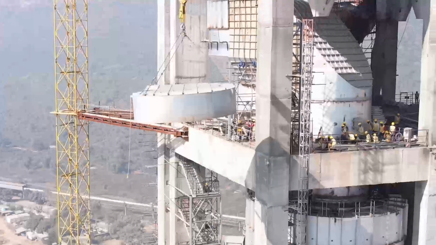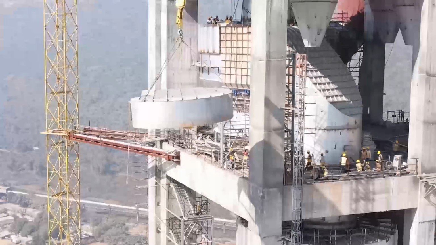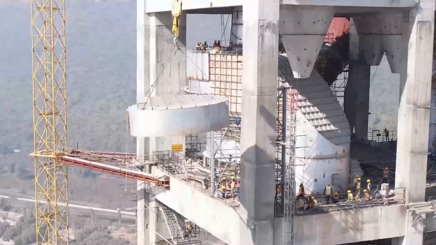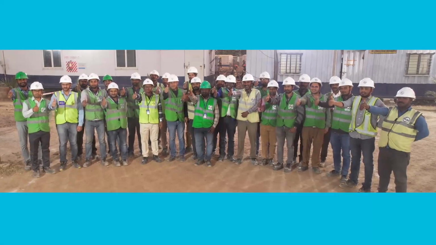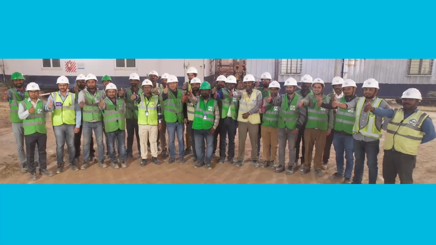Remember, always follow safety rules. We all have a responsibility to follow safety rules. Through collective adherence of safety rules, we can march ahead with an invincible team.